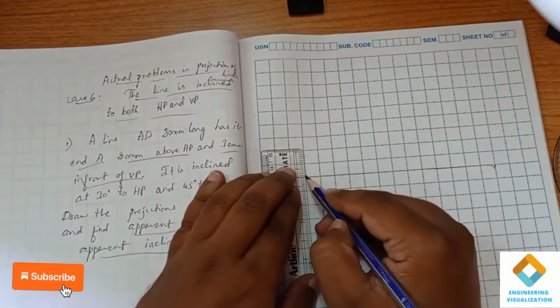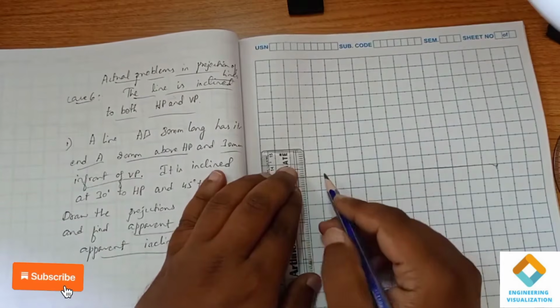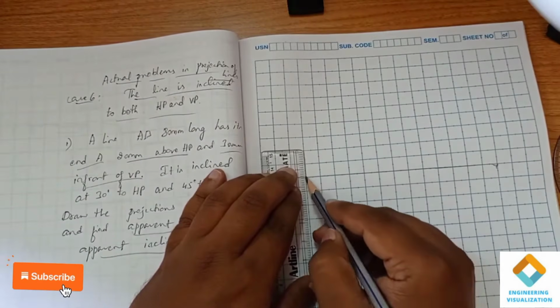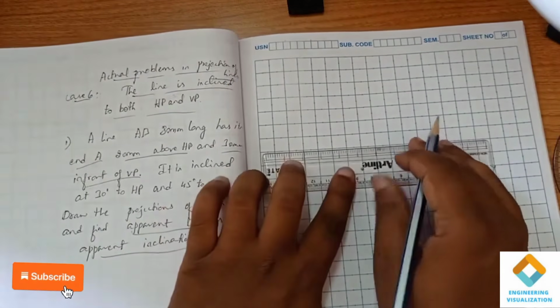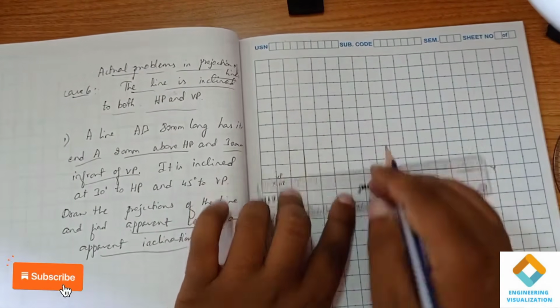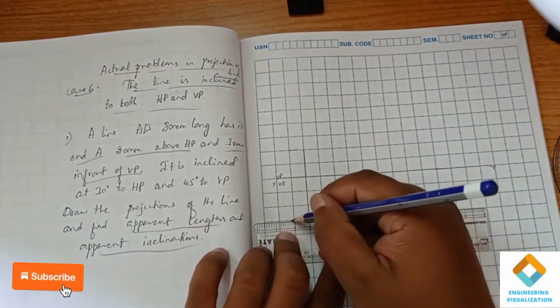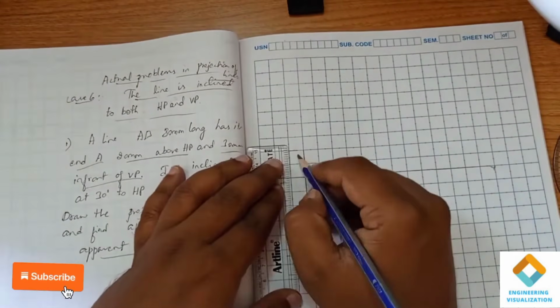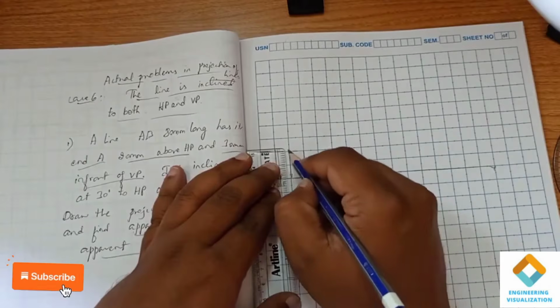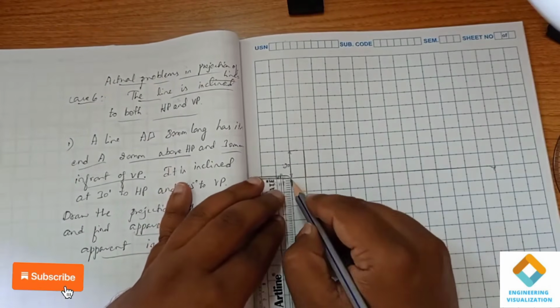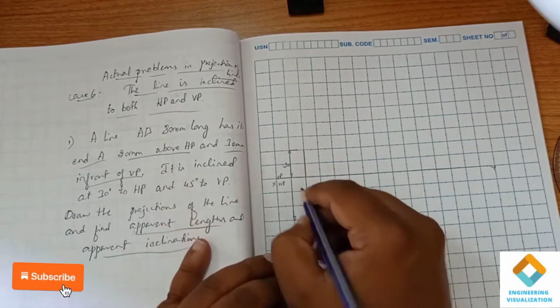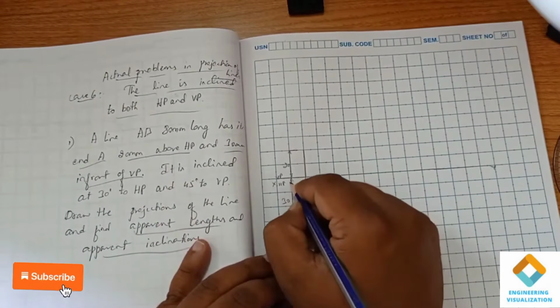So this is 20 and 30 means here. You can show the dimensions for it. This is 20 and this is 30.